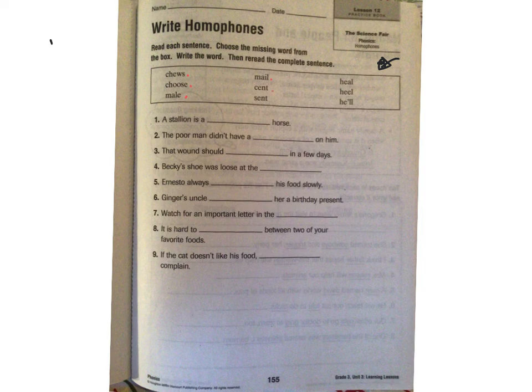Then I have cent, like 1 cent, like a penny, and then I have sent, if I sent something in the mail, and then I have heal, like if somebody's sick and needs to heal, and then I have heel, like the heel on your foot, and then I have a third one for that one, which is he'll, like he'll be there tomorrow. It's a contraction for he will.